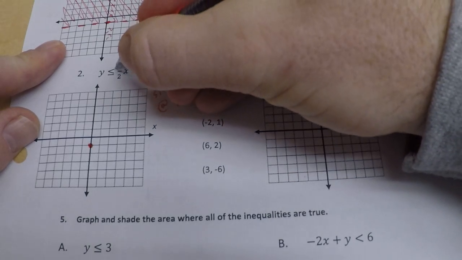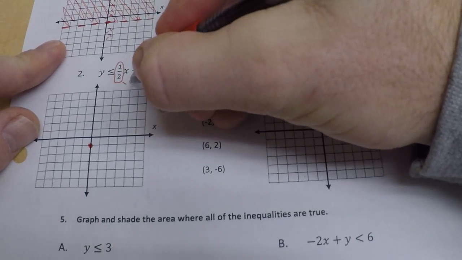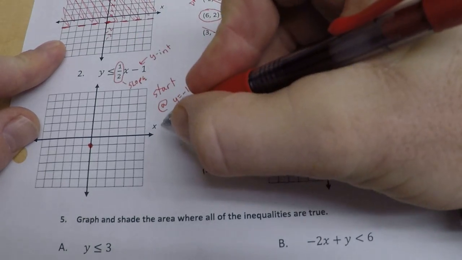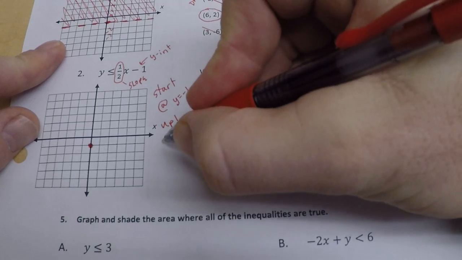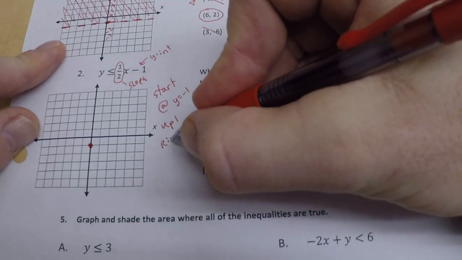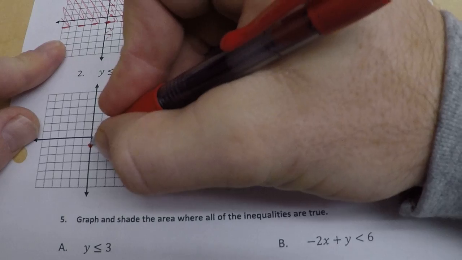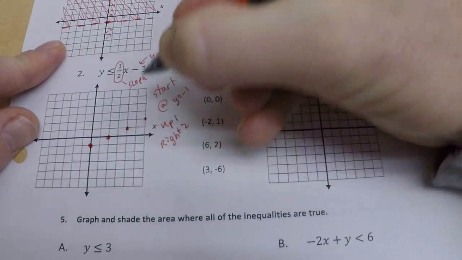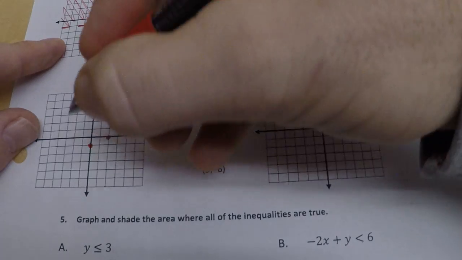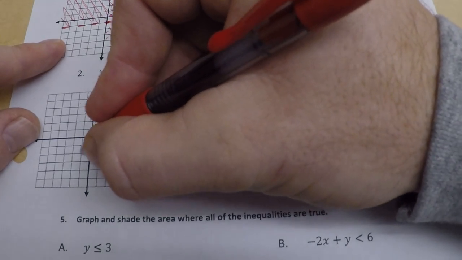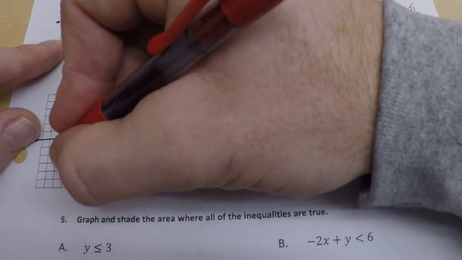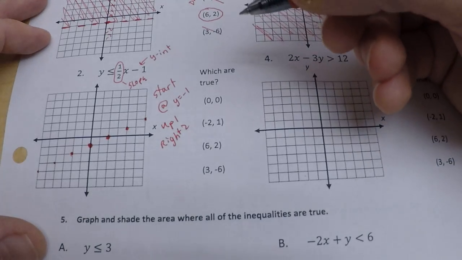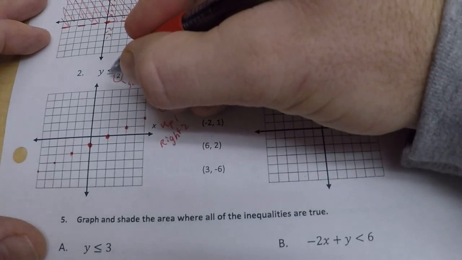And then we have our slope. So it's rise over run, so I'm going to have to go up 1, right 2. From that spot, up 1, right 2. And I keep doing that. I can also go backwards, down 1, left 2. And this is going to be a solid line because it can equal.